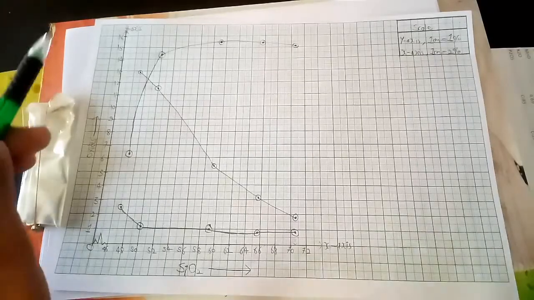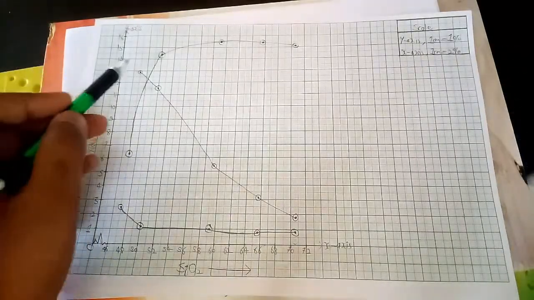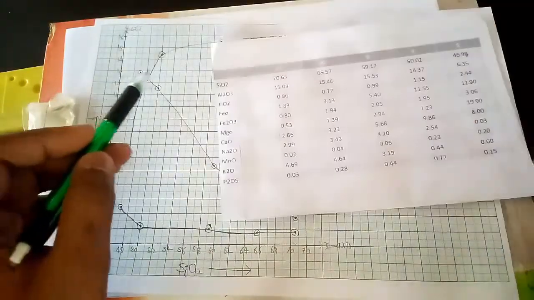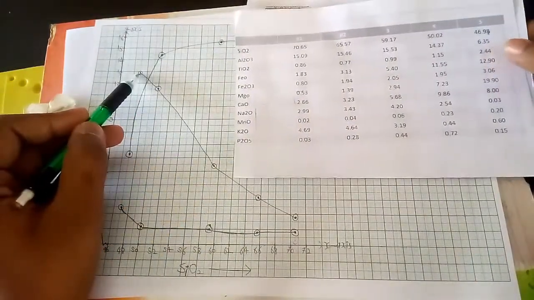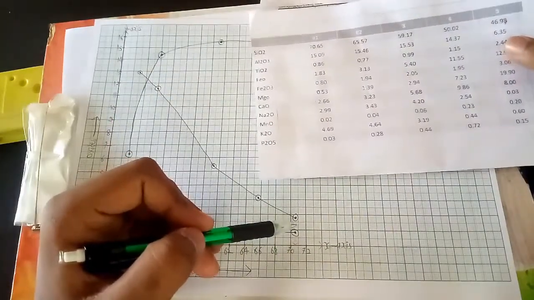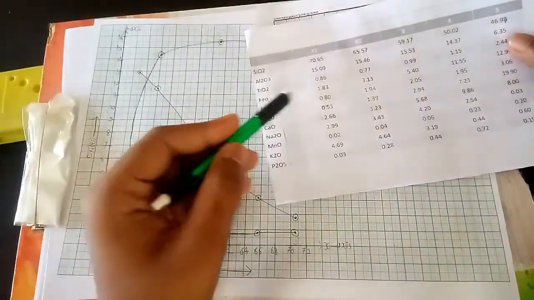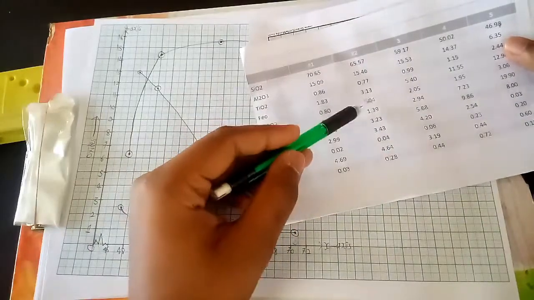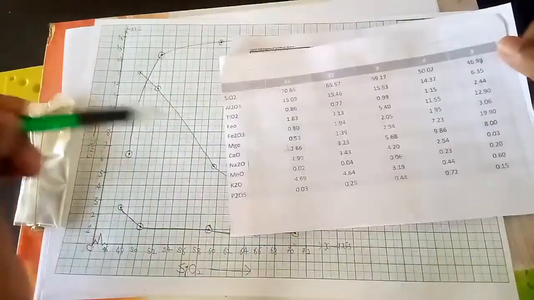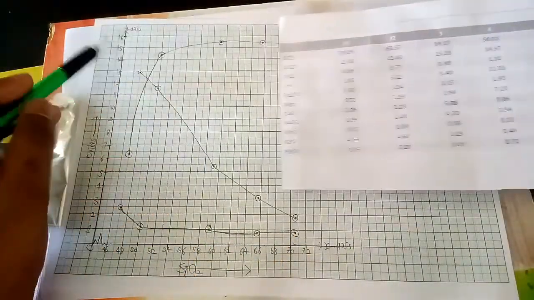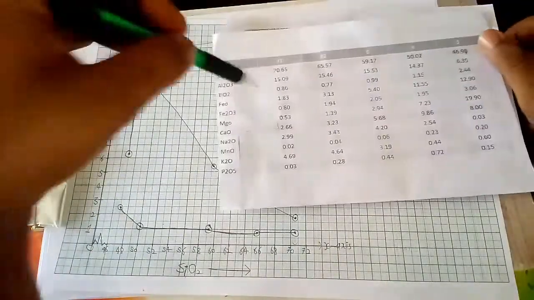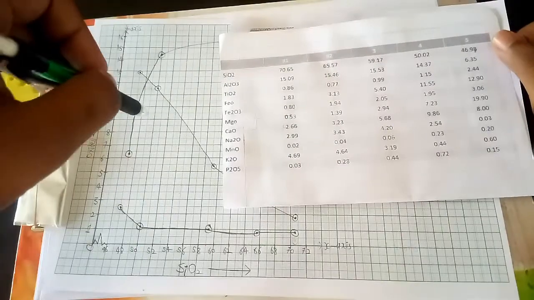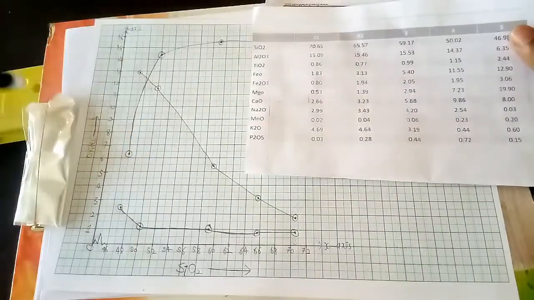Friends, you can see here, I have made a graph of SiO2 and FeO. The first point is here, 70.65 to 1.83, then 65.57, 3.13. According to this table, I have made this line, you can see here. So it is intersecting here. So no need to worry because we have to draw so many lines in one single graph. So it is intersecting, no problem, okay.